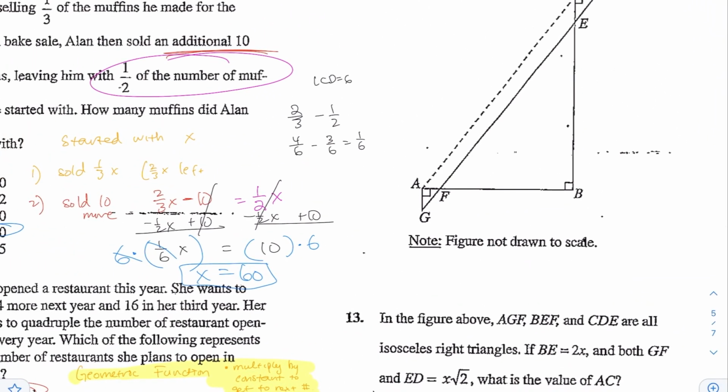For number 13, in the figure above, AGF, BEF, and CD are all isosceles right triangles. If BE is equal to 2x and both GF and ED are x root 2, what's the value of AC? So isosceles right triangles are 45, 45, 90 right triangles. So it means that 2 sides are equal and the angles here are 45 degrees.